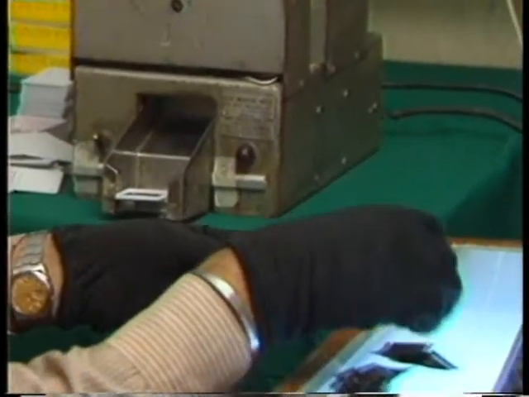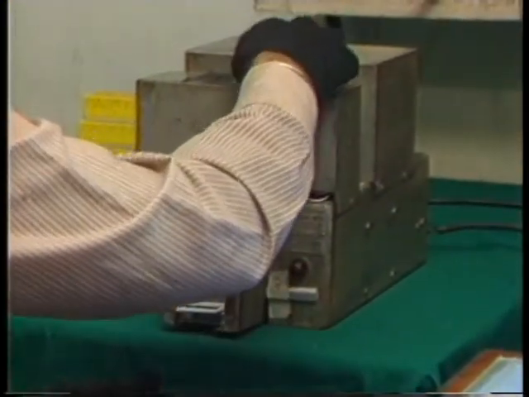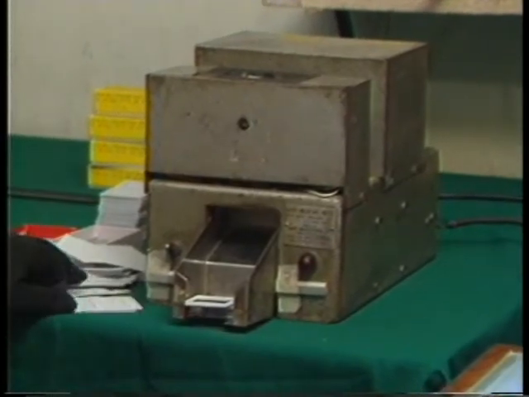Mounting can also be done automatically, and the process is very fast. It is generally used by commercial slide makers.